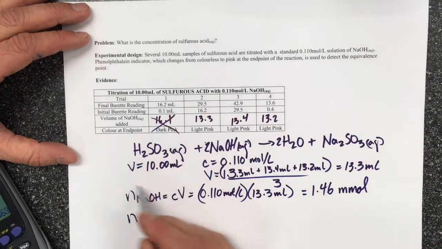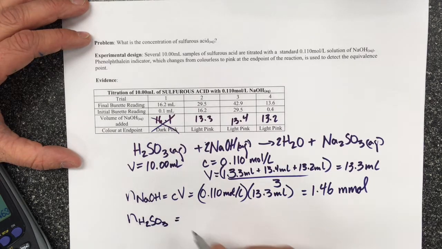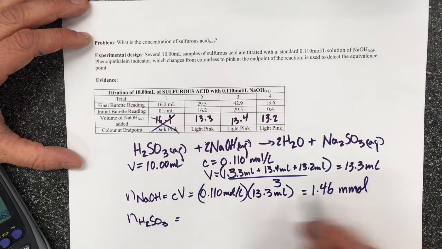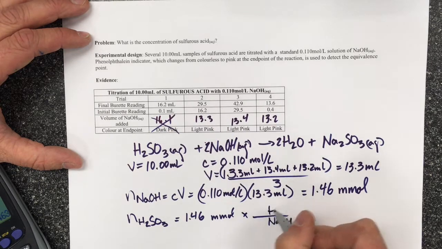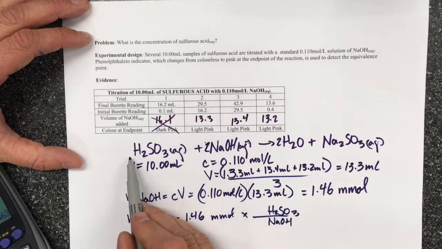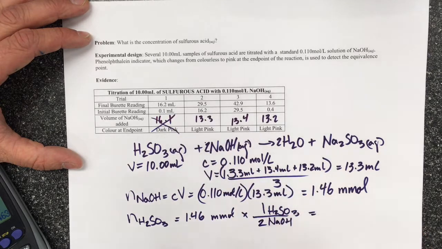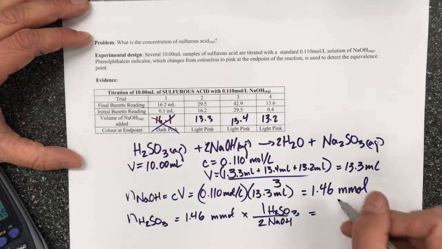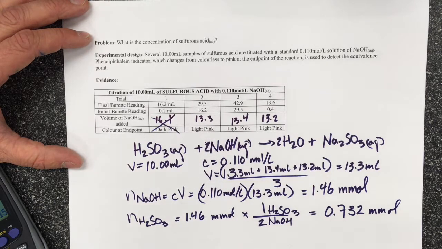But what I want is the concentration of sulfurous acid. So the concentration of sulfurous acid will be determined using its chemical amount. So I take 1.46 millimole of sodium hydroxide. I want to get rid of sodium hydroxides and be left with sulfurous acid. And I get 1 sulfurous acid for 2 sodium hydroxides. So that gives me 0.732 millimole. I've rounded it off. My calculator says 0.7315, but I keep that in my calculator.